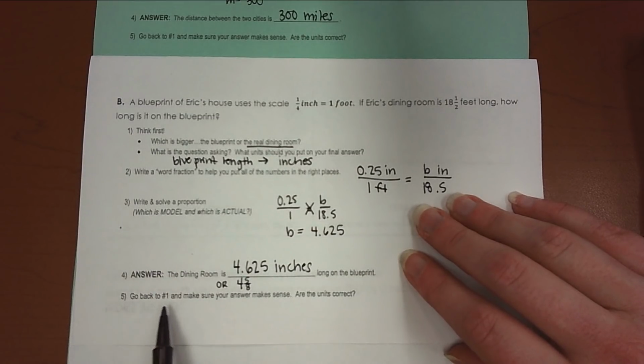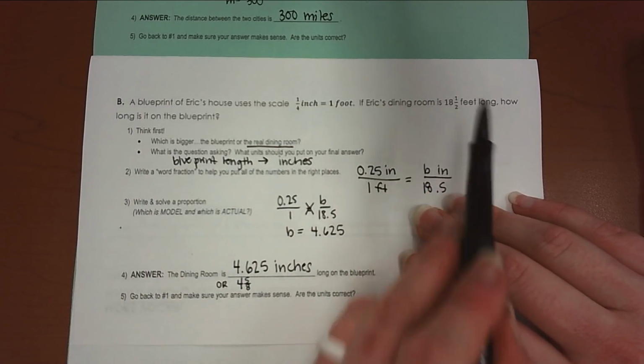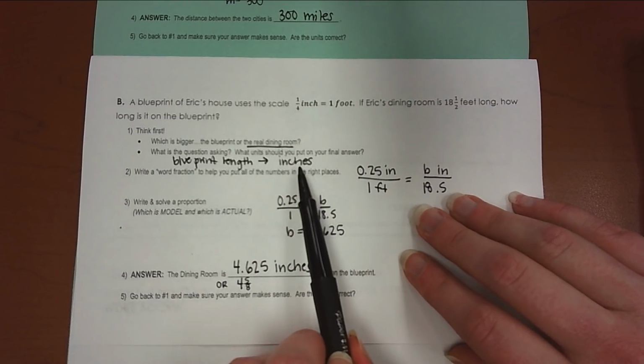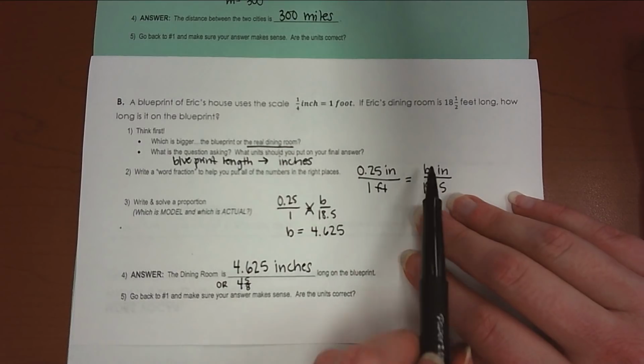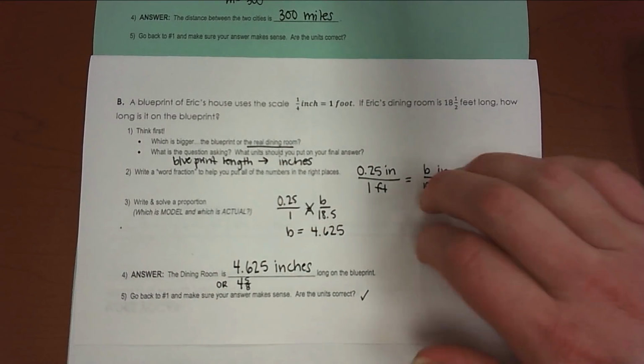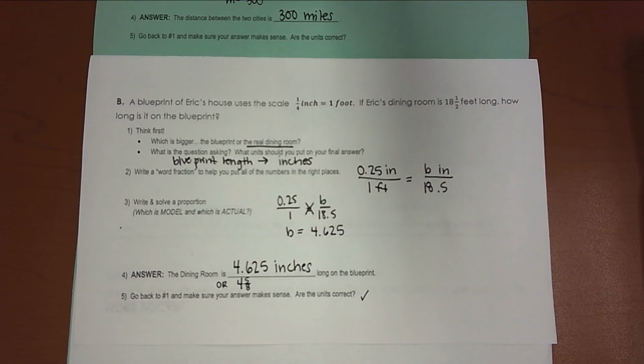And then it says go back to number 1 and make sure your answer makes sense. Are the units correct? Does it make sense that if it's 18.5 feet long in real life, that it's 4 and 5/8 inches on a blueprint? I think that seems reasonable. Is our label correct? We said we were looking for inches, we found inches, b inches. Yep, so our labels are correct, our answer checks and makes sense. And it's really good for us to go back and do that at the end of every problem, double check and make sure that our answers make sense.